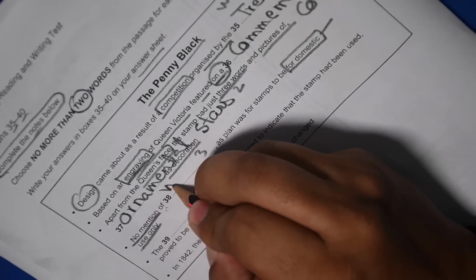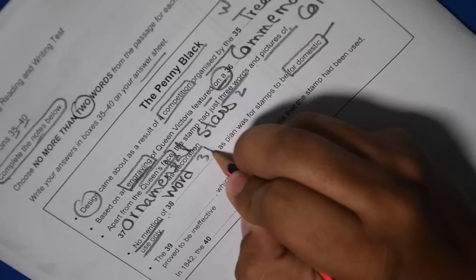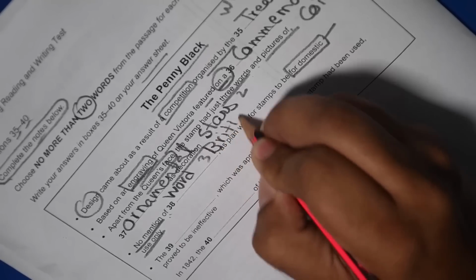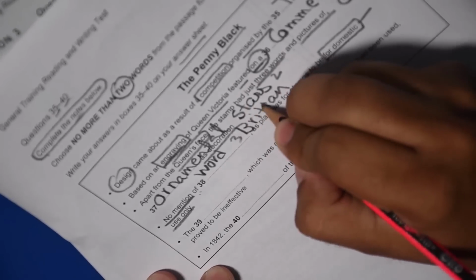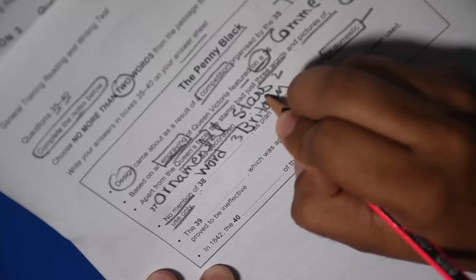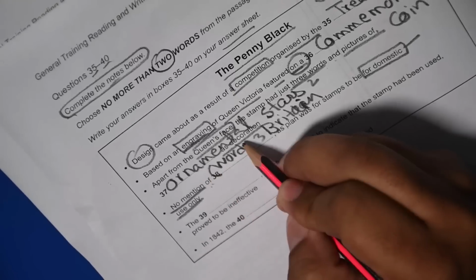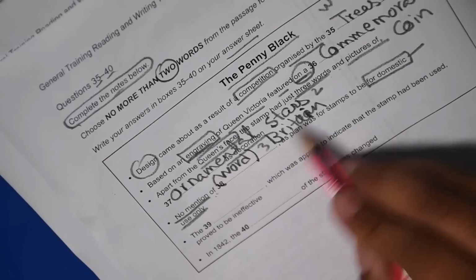So the answer can't be just no, because it's 2 words. So no mention of word Britain. Alright, B-R-I-T-A-I-N. Britain. So you've got to be careful about spelling, right? No mention of word Britain. Now word can be optional. No mention of Britain or no mention of word Britain will be an appropriate answer. Yes, that's right.